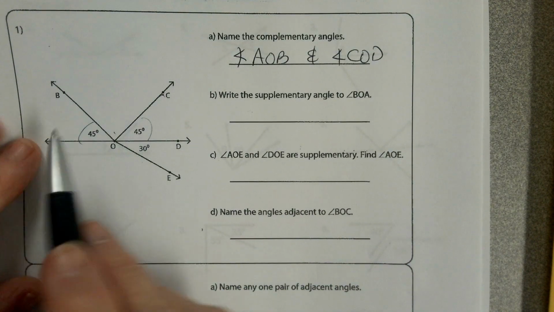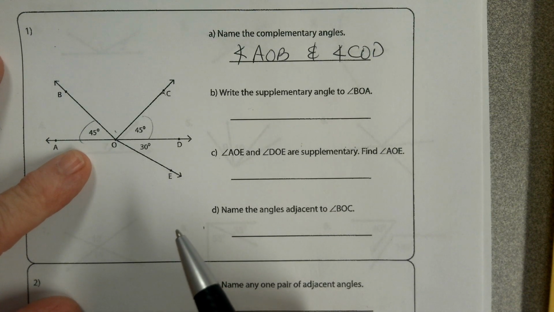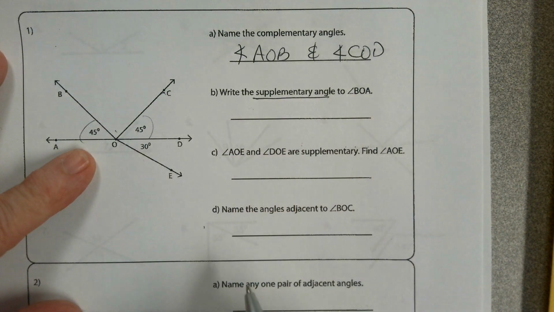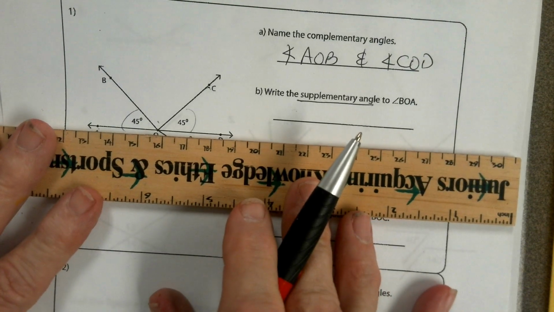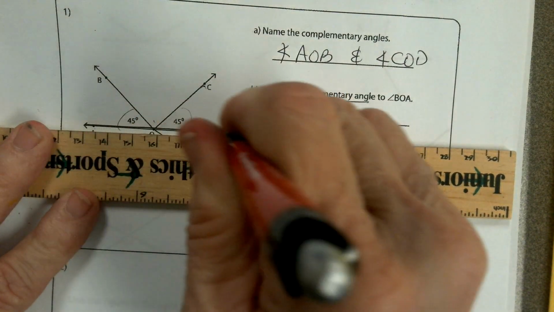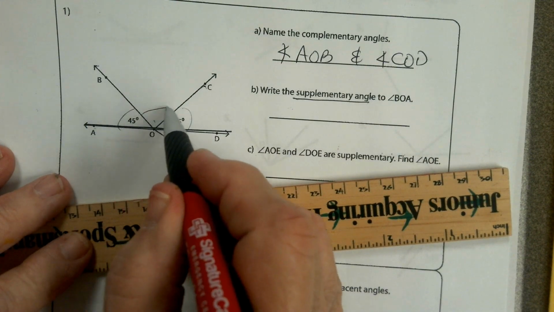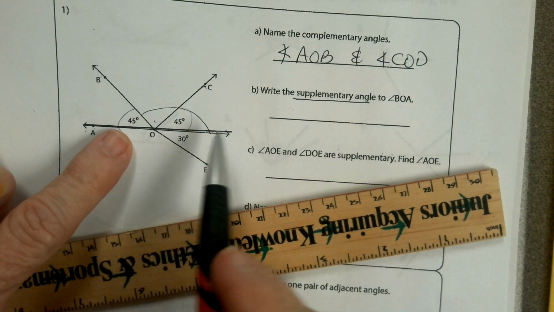BOA, what's supplementary? The one that adds up to 180. If they're supplementary, they lie on a straight line. Do you see a straight line next to AOB? It is right here. So its supplementary is, here's BOA, its supplementary is this one. It is BOD.